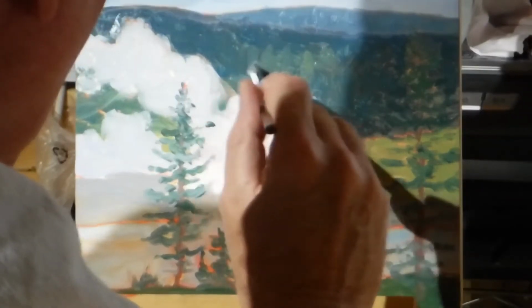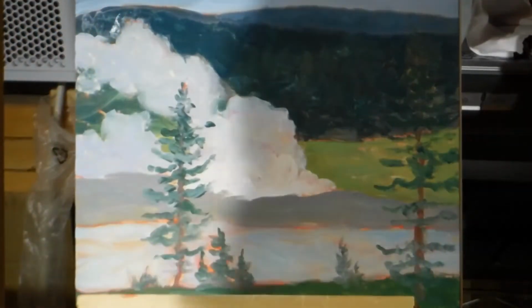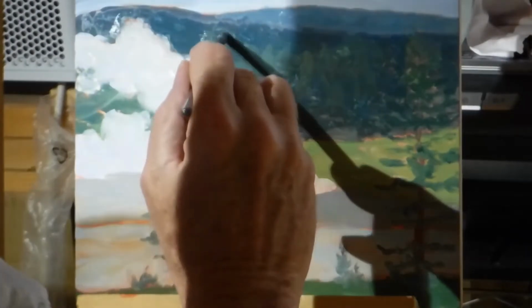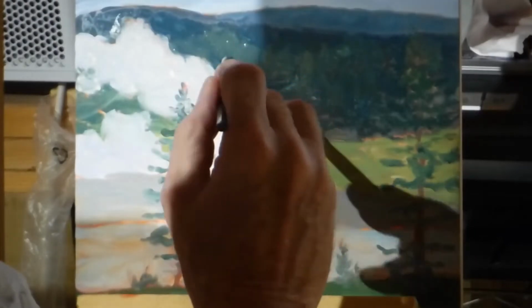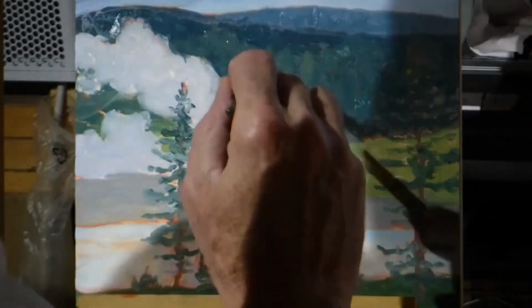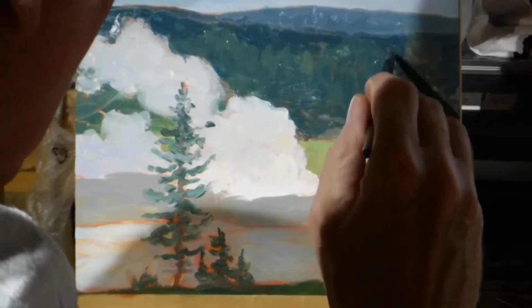Now I add more yellow to make it greener as the trees move forward on that mountain. Trees are not all the same color. They vary a lot.